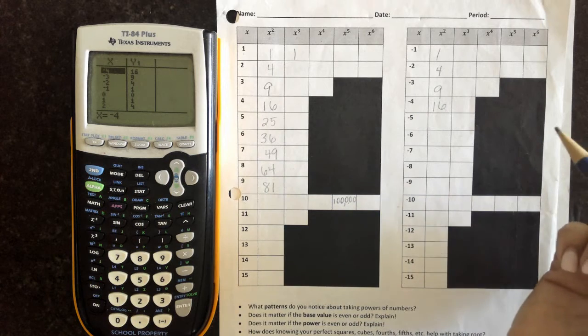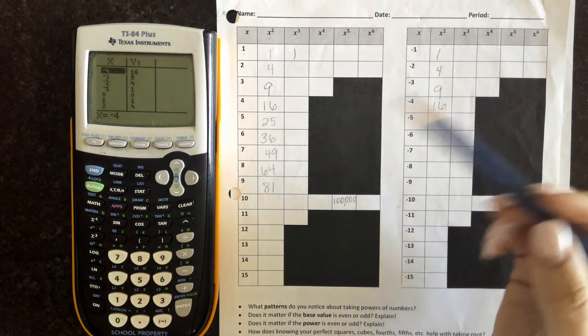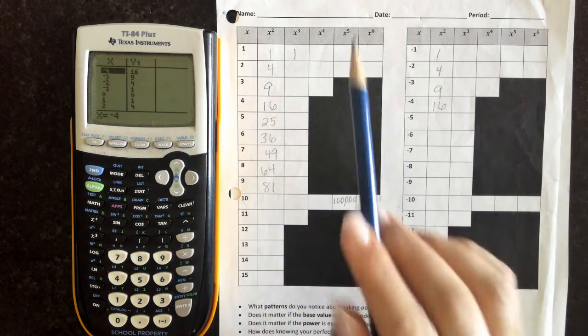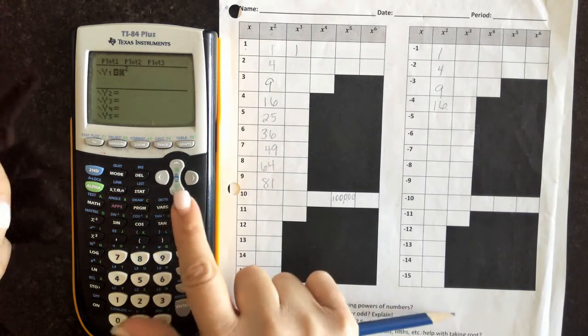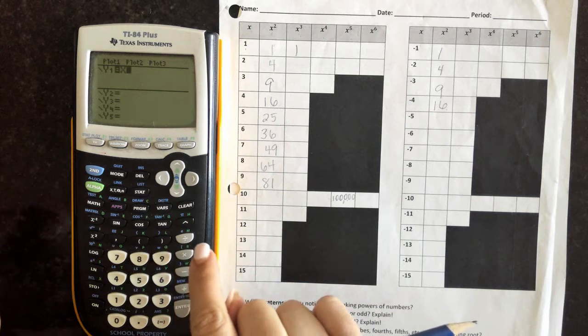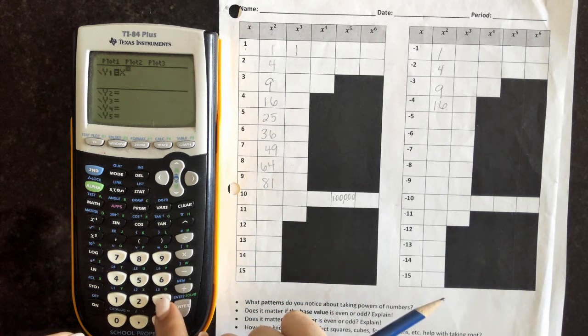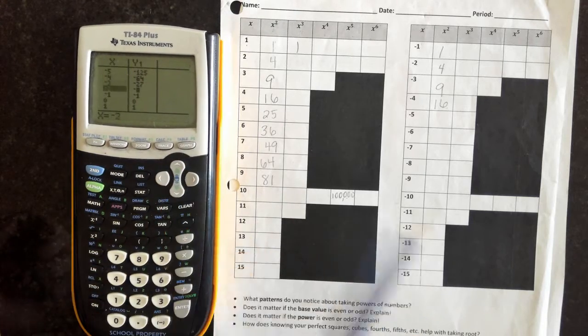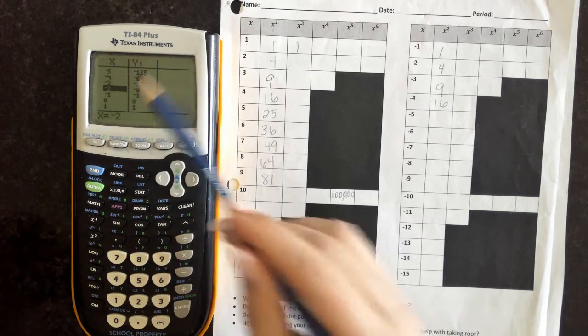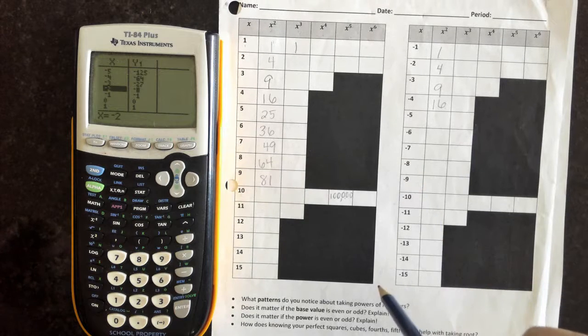So you could either do this to check, or you can use your calculator to actually fill this whole thing out. If you want to move on to the next column, you just go back to y equals. I would only do one at a time. You're going to put x and raise it to the power of 3. And you're going to do the same thing. Second table, and now you have all your values here. So you are actually going to fill all of these out in this table.